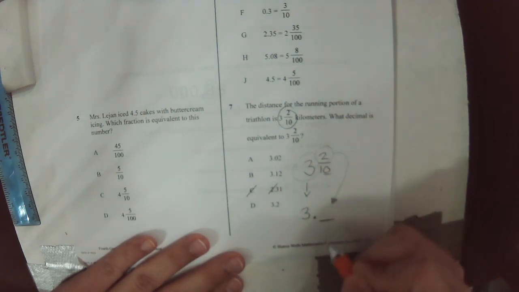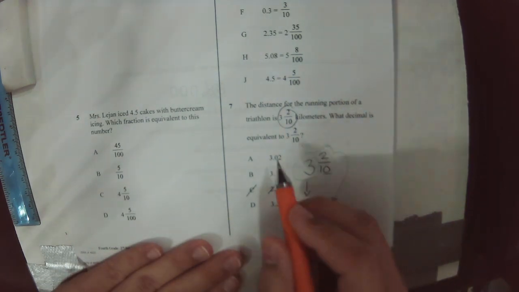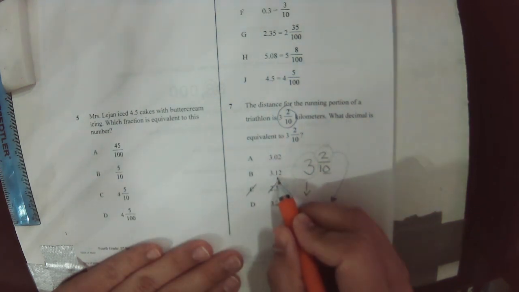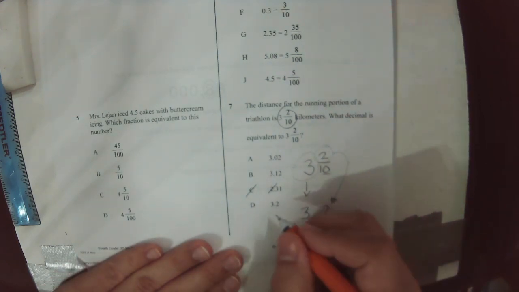So if my numerator was 2 before, I'm not going to change it to anything. All I'm going to do is move it after the decimal. 3.2. If I take a look at the answer choices I have left, I have 3.02, I have 3.12, and 3.2. So the one that I need to pick is D.